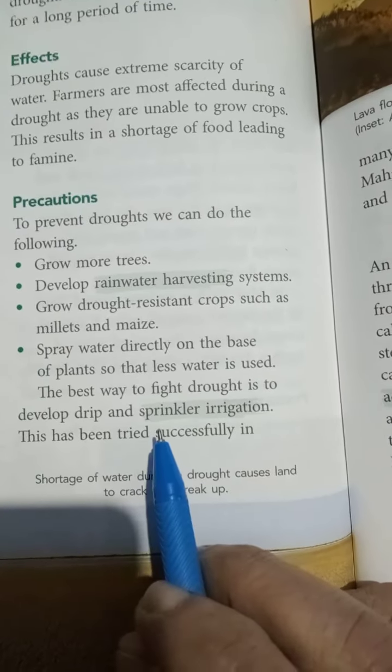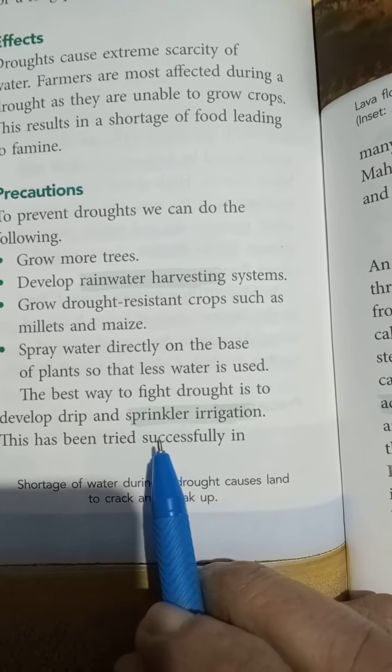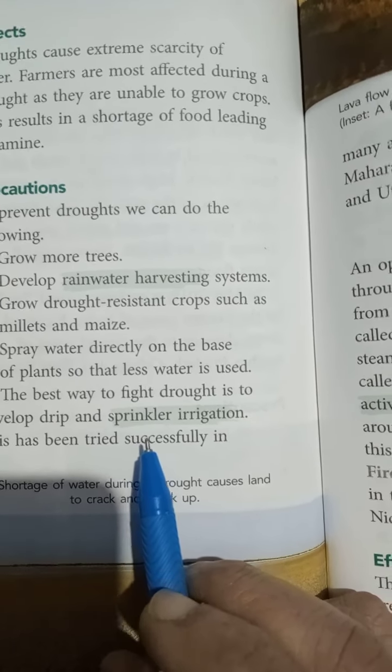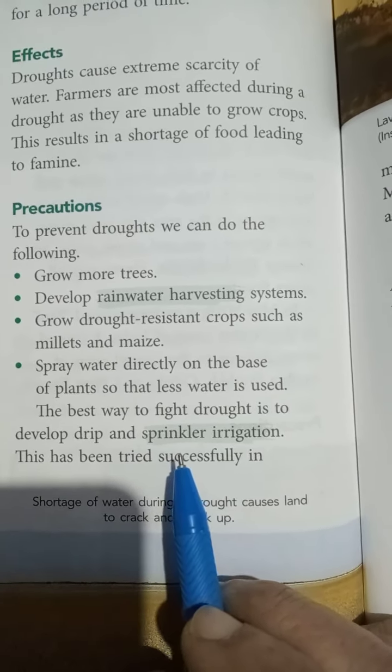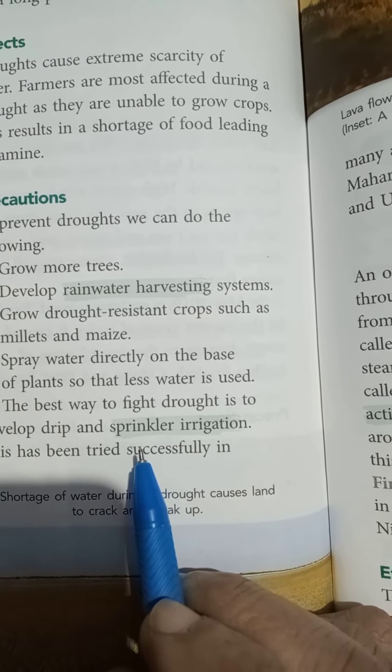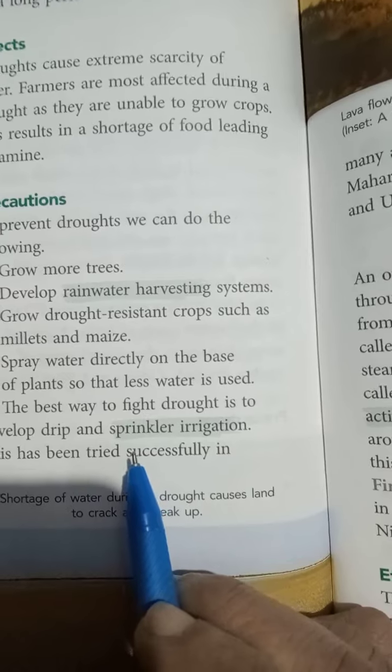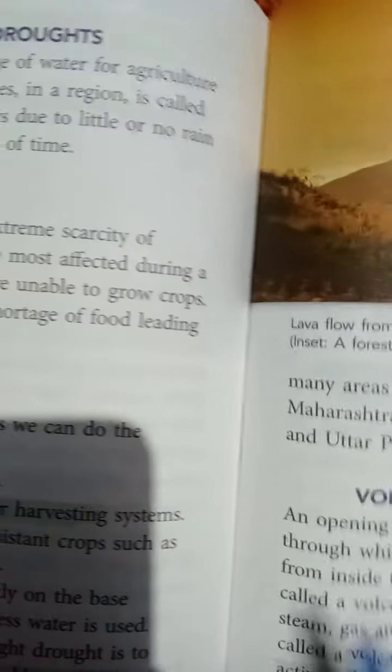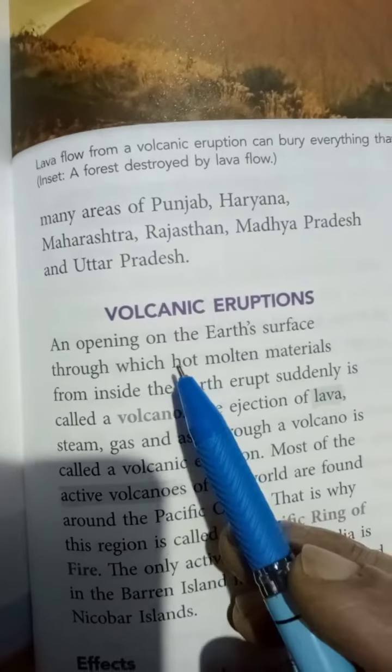Sprinklers are used to spray water, not to pour water or supply water through small drains, as we do in the normal case. But it is sprinkled, sprayed. Okay, so this is all about droughts. Let us read about the volcanic eruption.